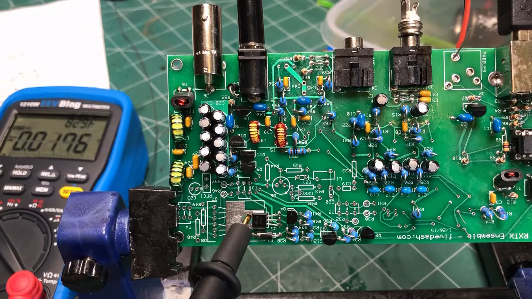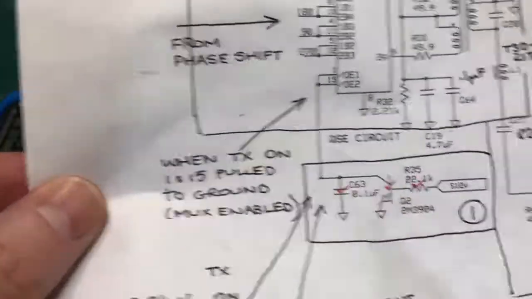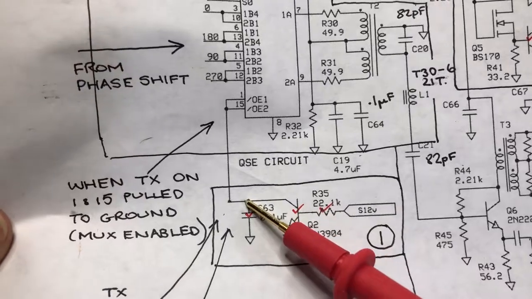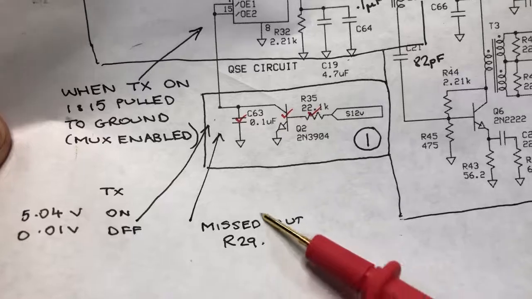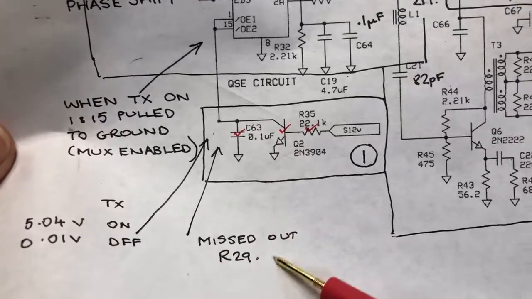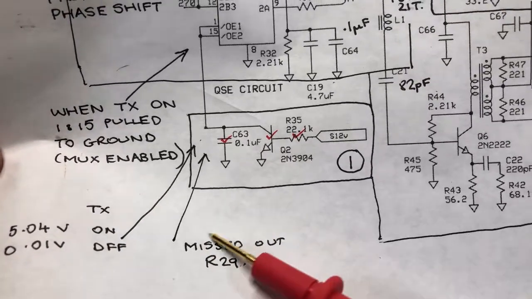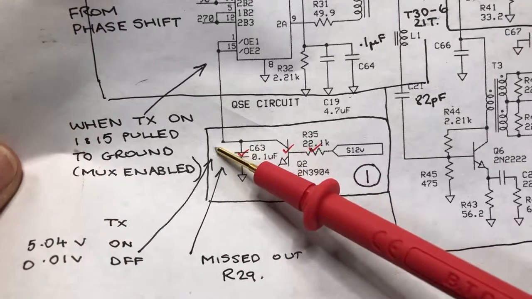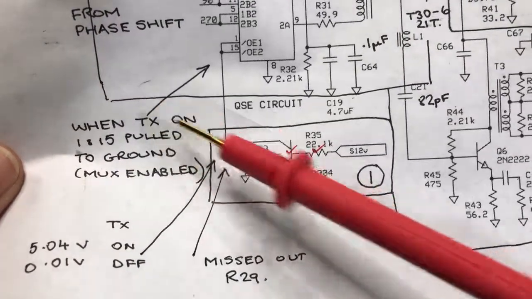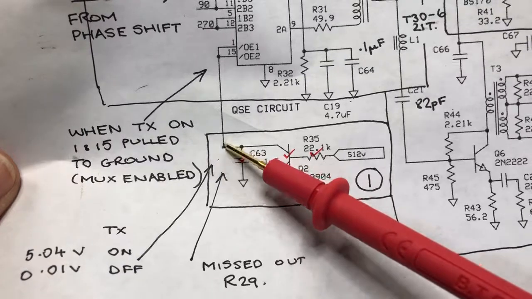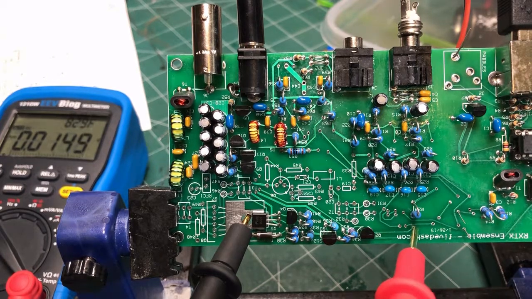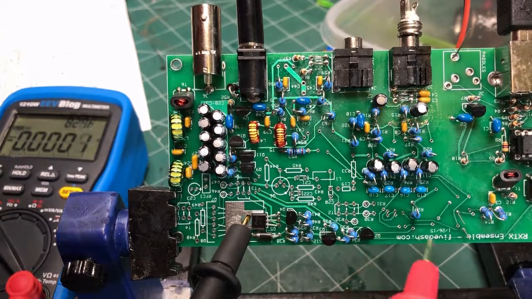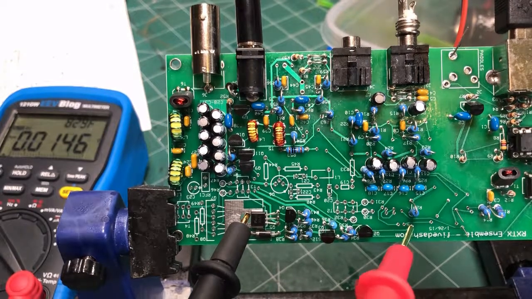So now let's finally probe this point right here. And just a quick note, on the previous builds I missed out on installing resistor R29, so you do have to install that. It connects this point here, you go through R29 and then that goes up to 5 volts. If you don't put that in circuit, it won't work. So probing that is the point right there.